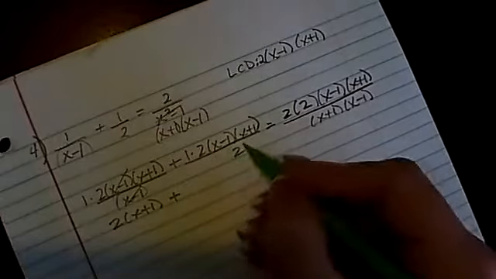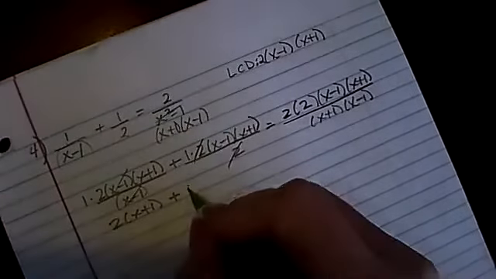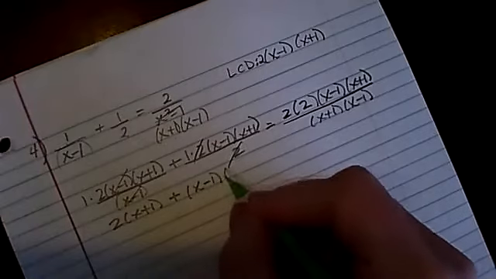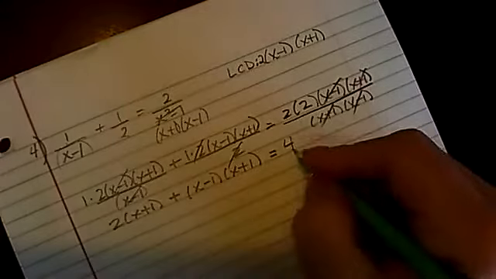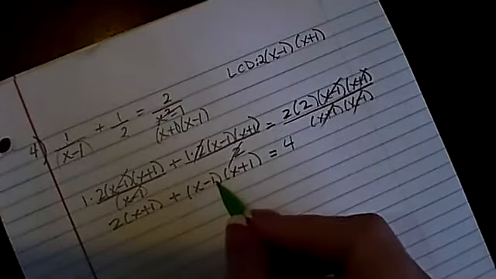Okay. All right, so here we're going to cancel the x minus 1s. So we're left with, really that's just 1 times 2, right? So not a big deal. So 2 times x plus 1 plus, actually the 2's cancel out here. So we're left with 1 times an x minus 1 and an x plus 1. So here the x minus 1's cancel and the x plus 1's cancel, and we're left with 2 times 2, which is 4.